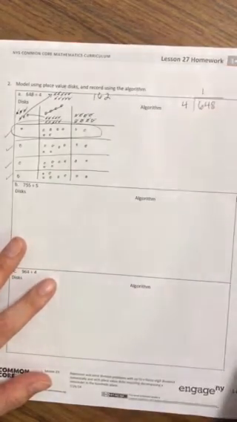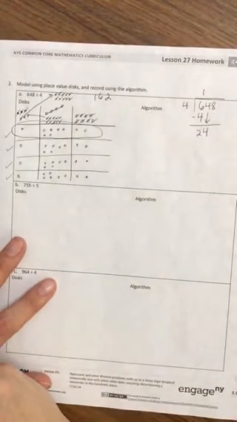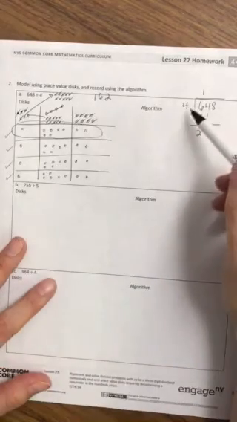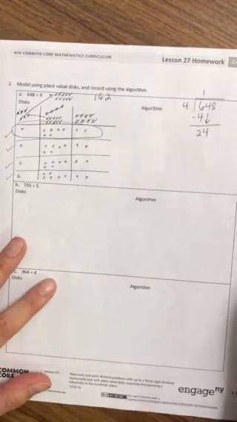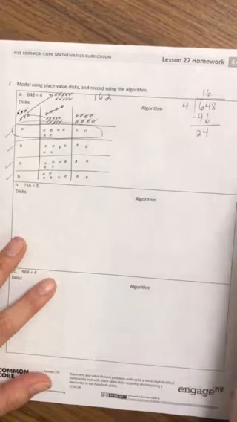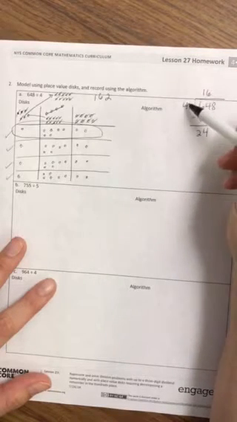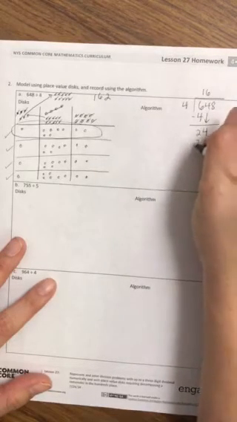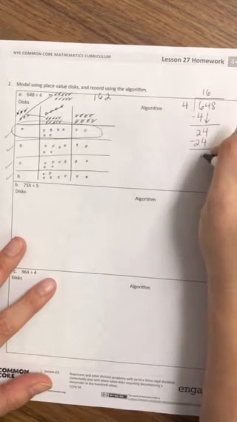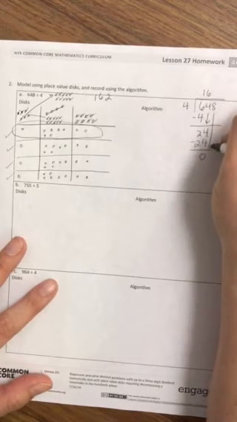So I start by saying how many groups of 4 can I pull out of 6, and I can pull out 1. 1 times 4 is 4. Subtract and bring down just the 4. Then I'm actually starting over, divide again. How many groups of 4 are in 24? There are 6. Multiply back down. 6 times 4 is 24. Subtract, and now I bring down the 8.